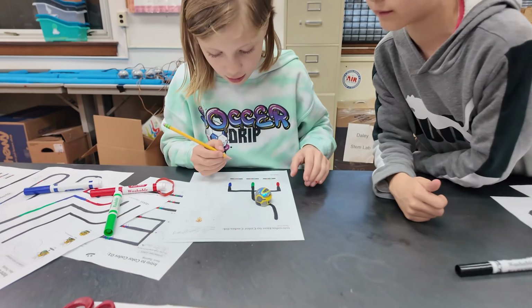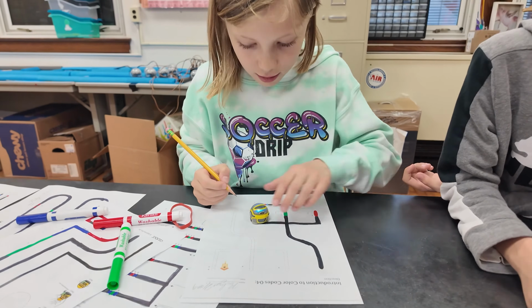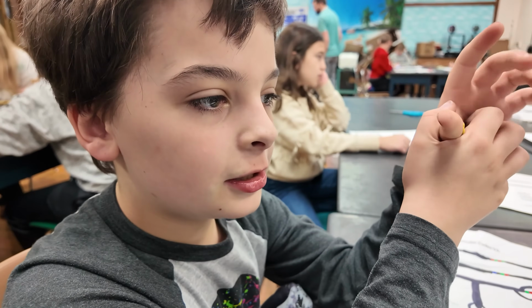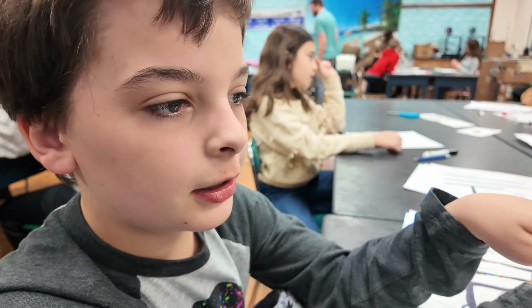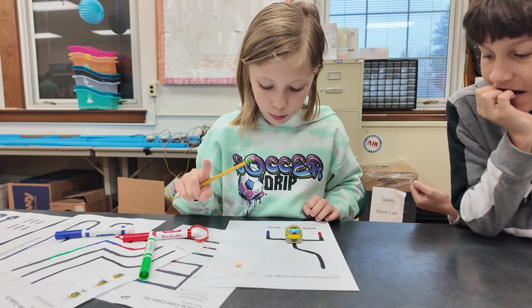It's gonna go red again. Green. Watch, it's gonna go red. It's blue. Since there's no direction it's supposed to go in, it just randomly picks a way to go. So it's supposed to be going on each one of these colors twice.